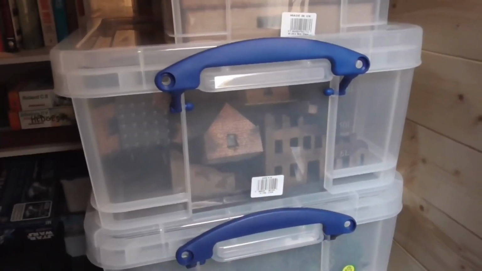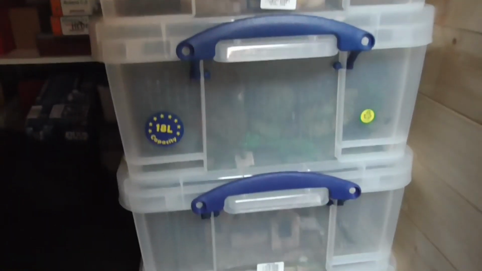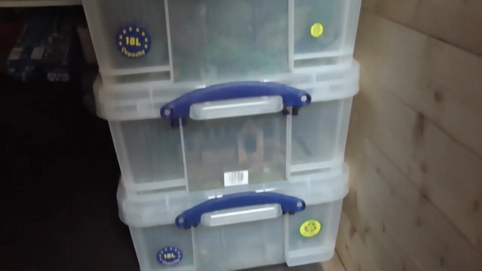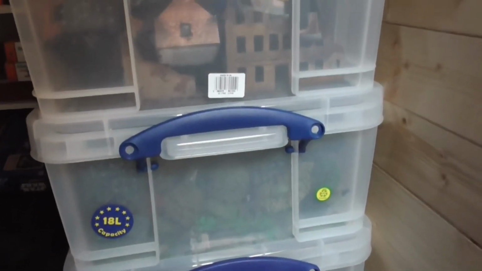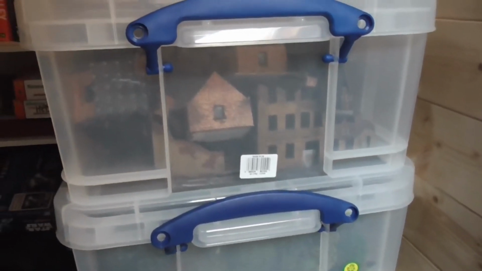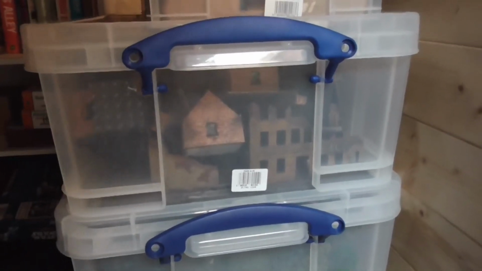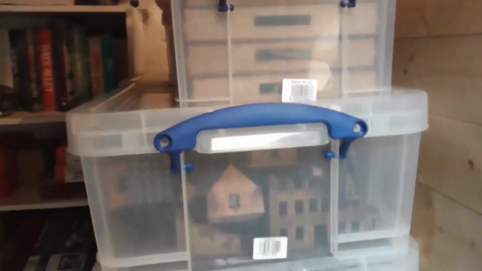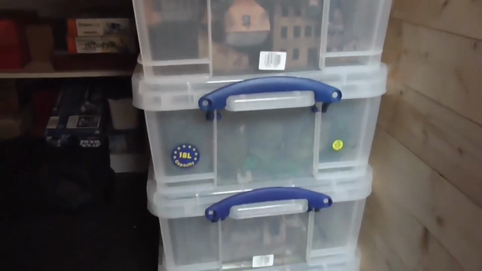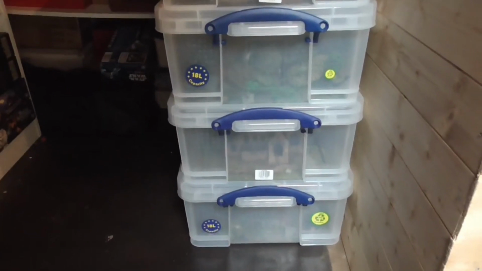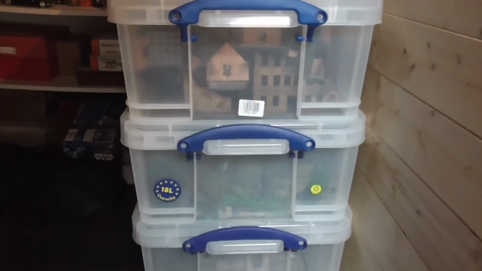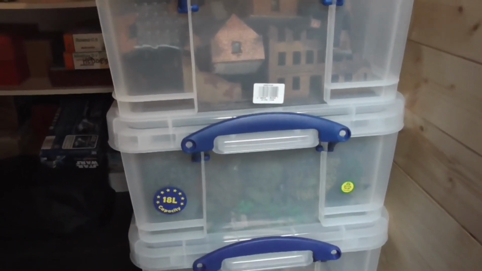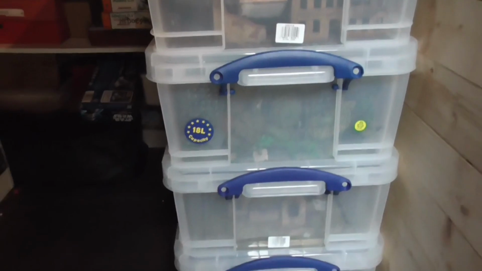Just while we're on the subject of the terrain itself as well, here's some more boxes of terrain. Again, these are the really useful boxes, the 18 litre boxes. They're perfect because they stack up and I can get a lot of terrain into them. They don't take up a great deal of space, but I've got, what, 4 there and another 2, 4, 6, 8. So about 14 boxes full of these. Remember that this is a collection of at least 25 to 30 years old in some cases. So, you know, I've got a lot of it, but it doesn't mean to say that you have or you need a lot of it. We'll talk about that later on.